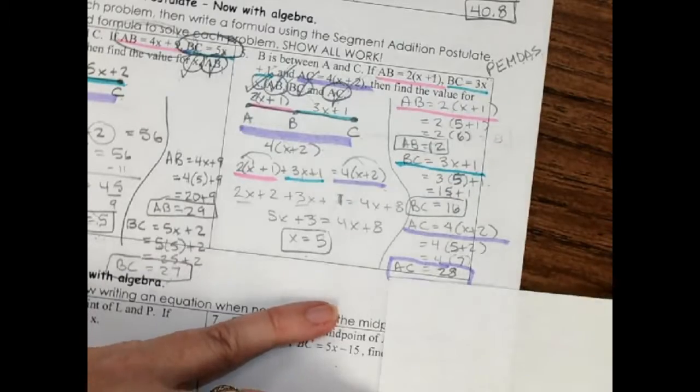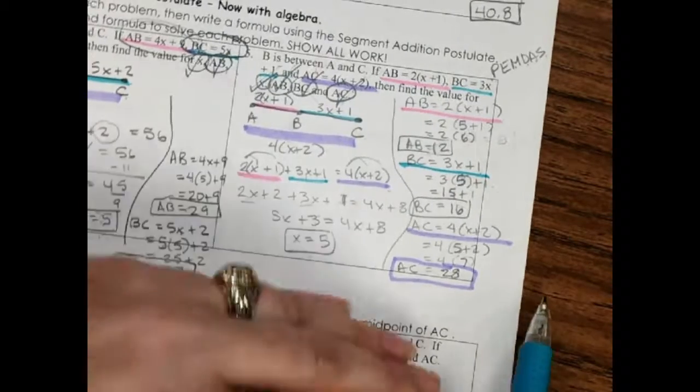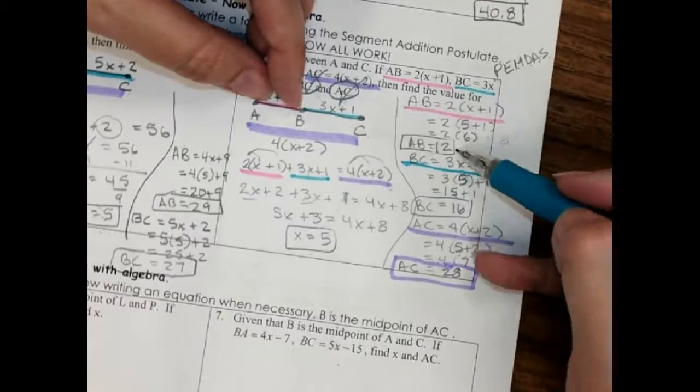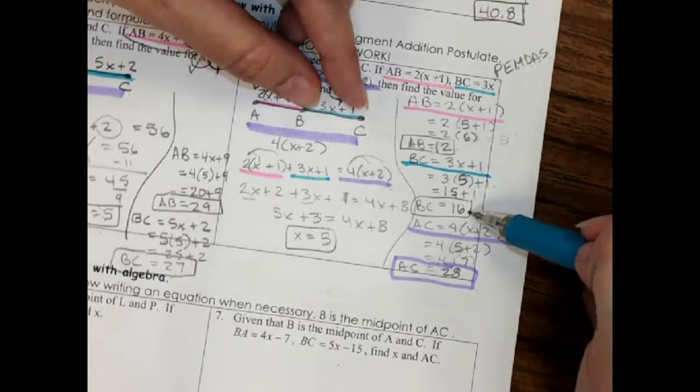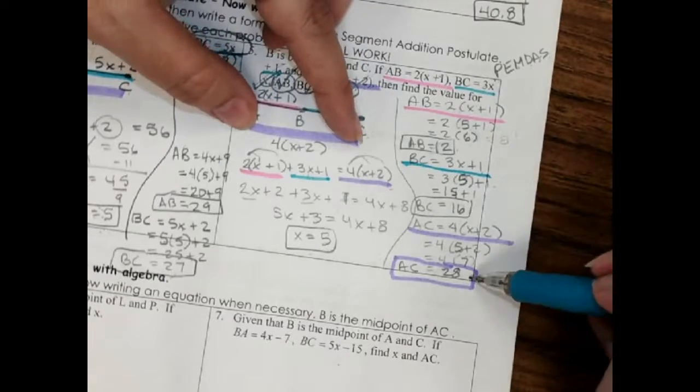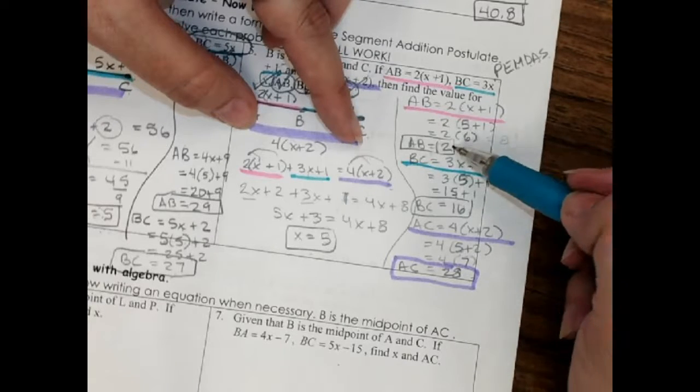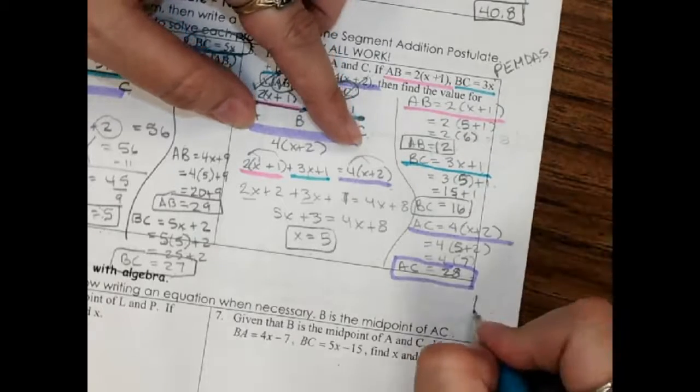By the way, can we check to make sure we got this right? Well, it was the pink part, which is 12, plus the blue part, which is 16, and that should equal the purple part, which was 28. Do these two added together get us this one? Yes, it does, so we checked it and we're right.